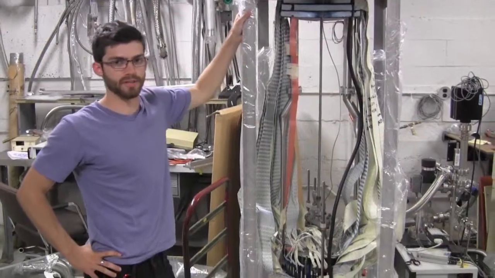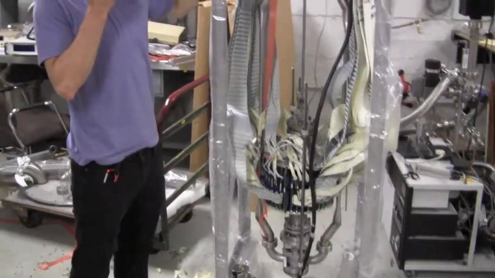This is what the cavity looks like when we have it on the chassis and out of the pit.